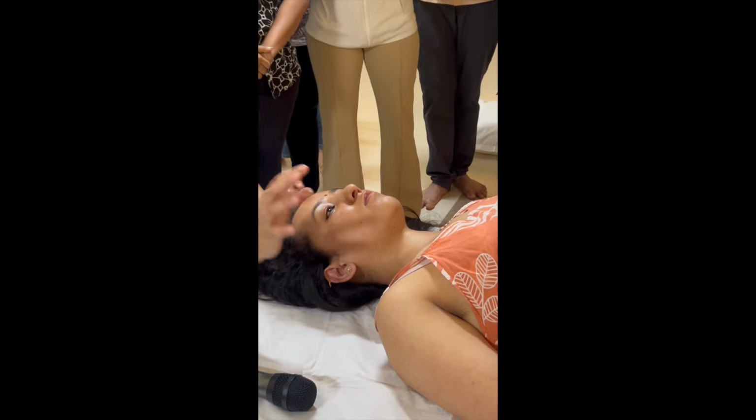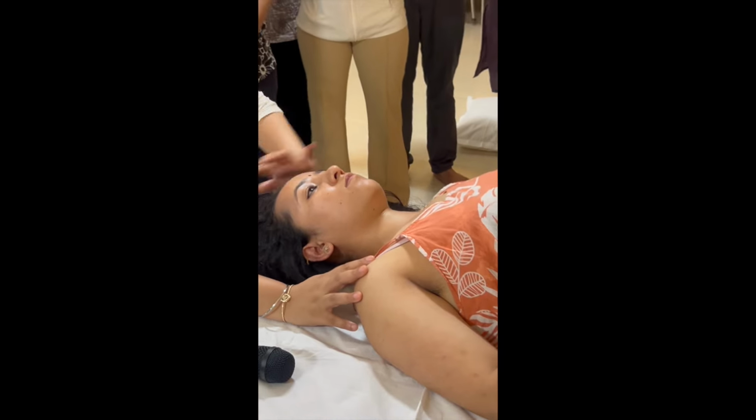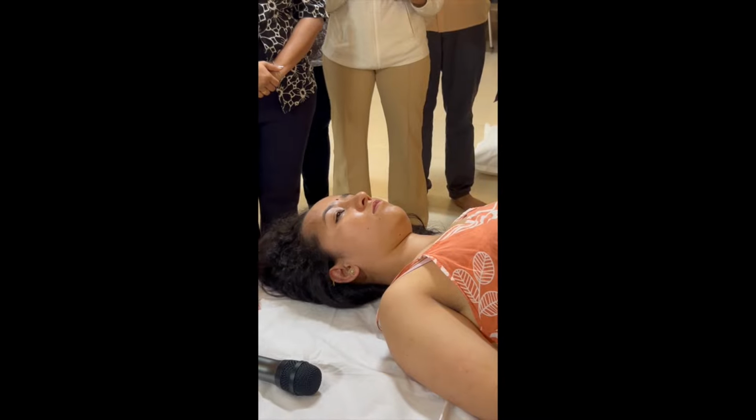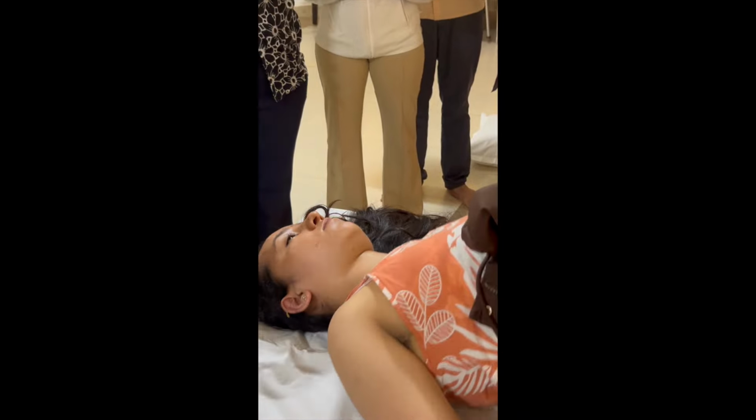So we choose to treat the right side because she has received all the treatment on the left and it's already way better. So I want it to come slightly sideways.